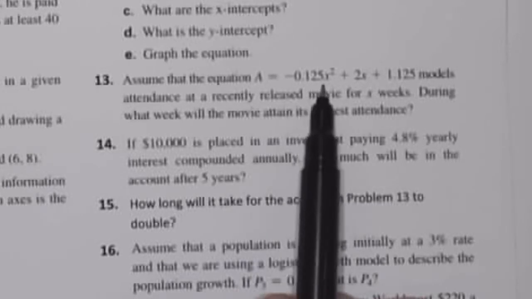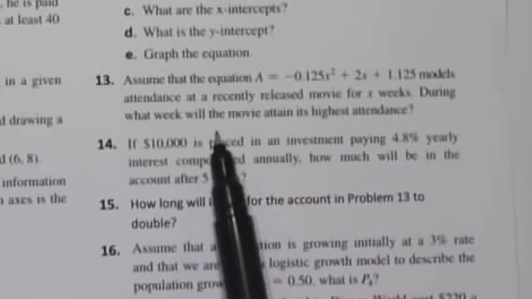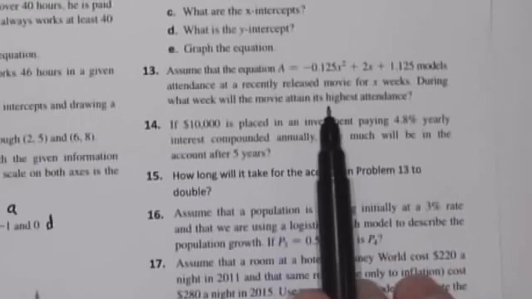In problem number 13, assume that the equation a equals negative 0.125x squared plus 2x plus 1.125 models the attendance at a recently released movie for x weeks. During what week will the movie attain its highest attendance?